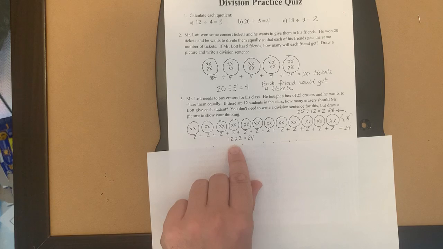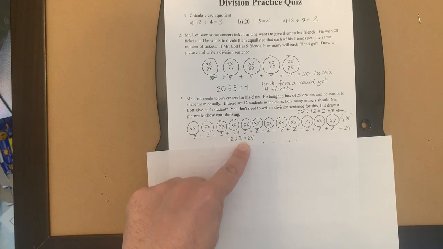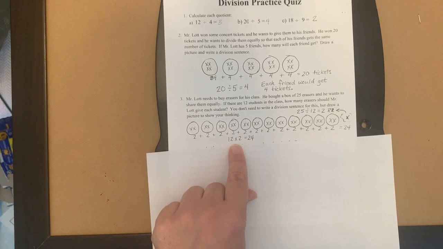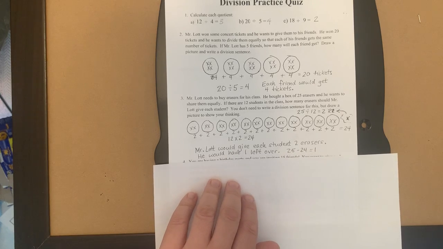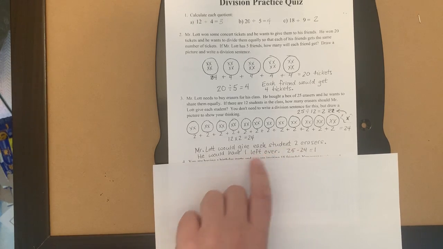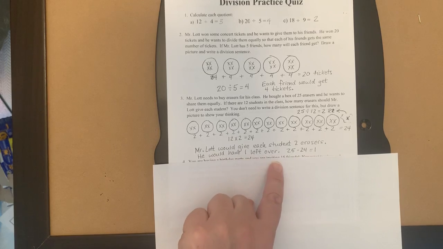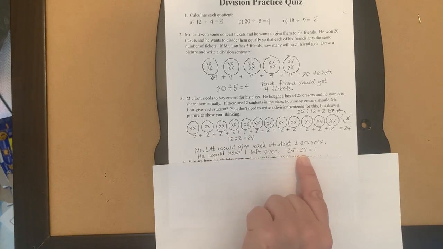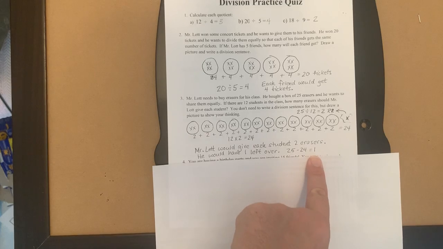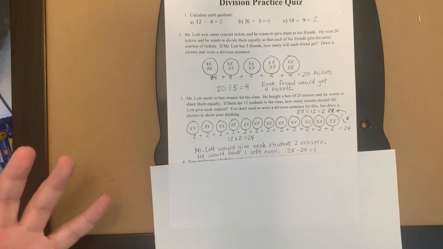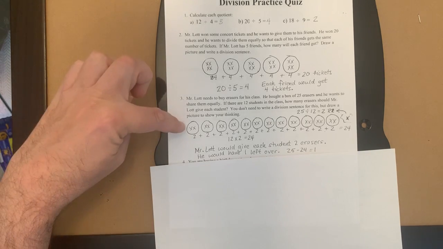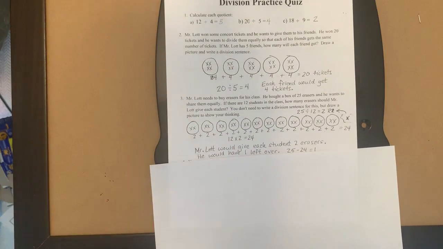And then I even wrote my multiplication sentence. So I showed Mr. Lott that I understand the relationship between multiplication and division. And then I wrote the answer. Mr. Lott would give each student 2 erasers. He would have 1 left over. 25 subtract the 24 that I gave out would equal 1. So this would be an example of a level 4. I showed the teacher that I understand the concept of division, and I showed how I grouped them equally.